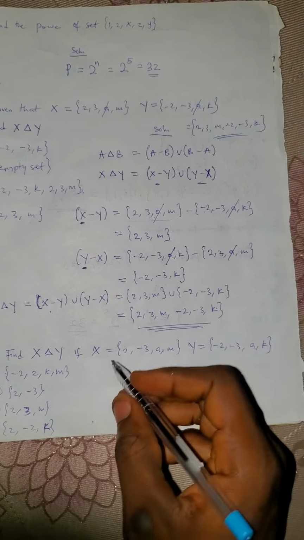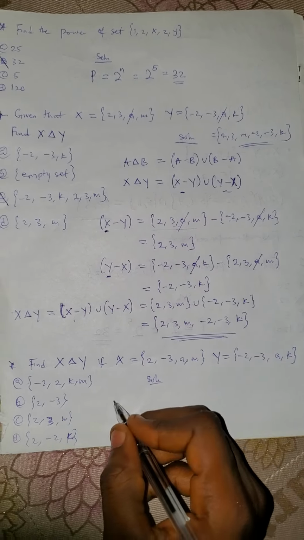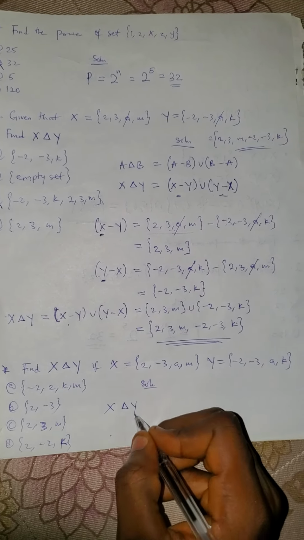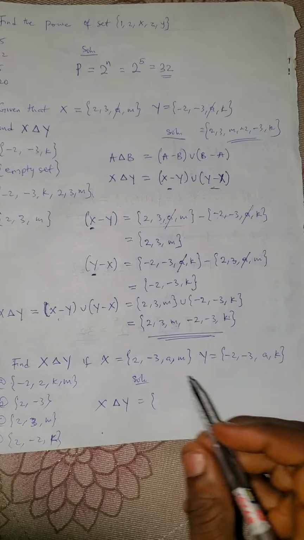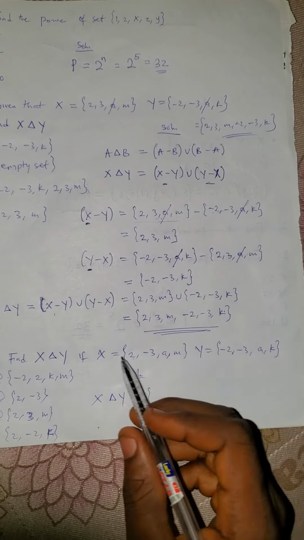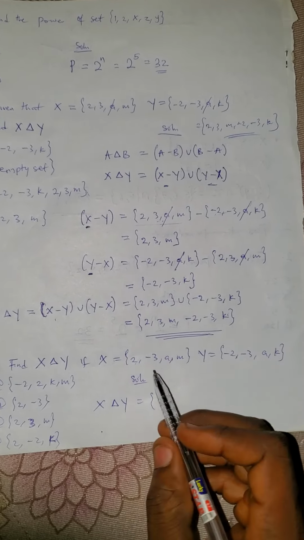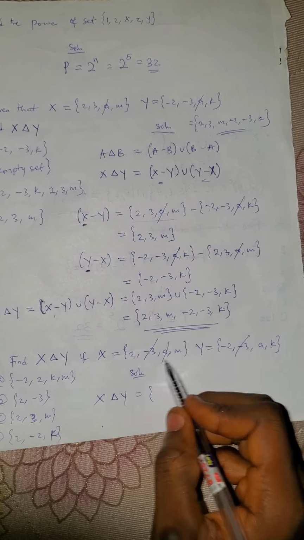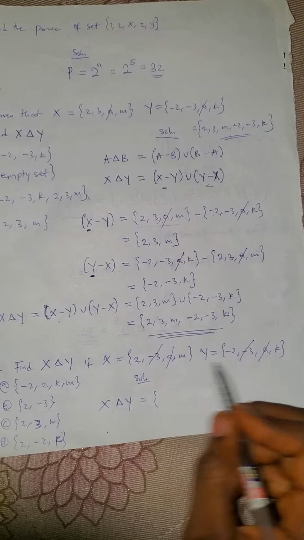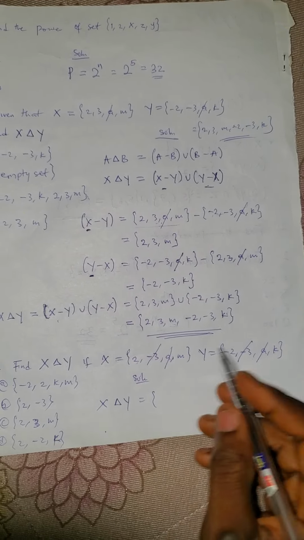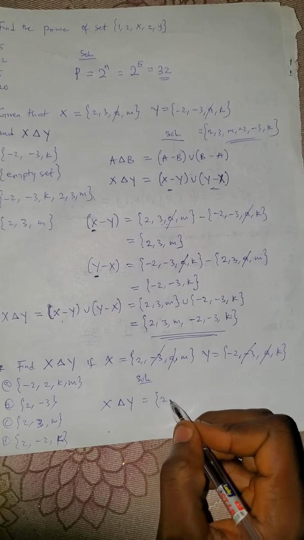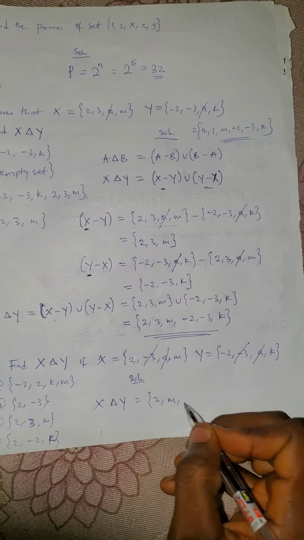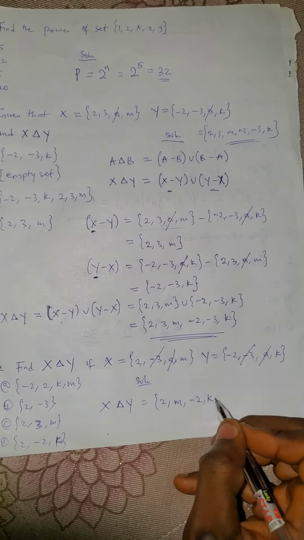Now let me use the shortcut for this one. Solution. So x symmetric difference y here will be: 2 is here, is 2 here? No, because 2 is here, but -2 is the one that is here. -3 is here, -3 is also here. A is here, a is also here. So I will now combine the remaining elements. The remaining elements are 2, m, -2, and k.